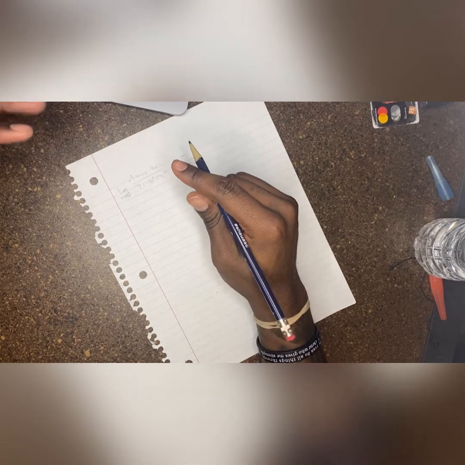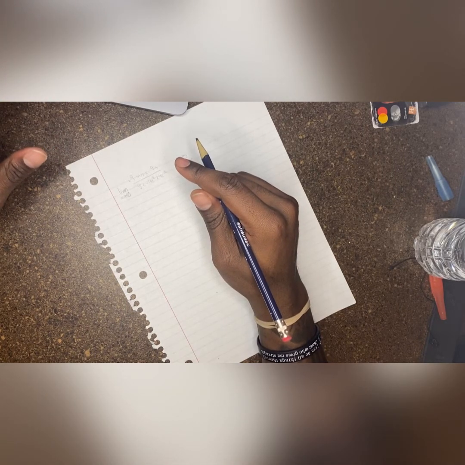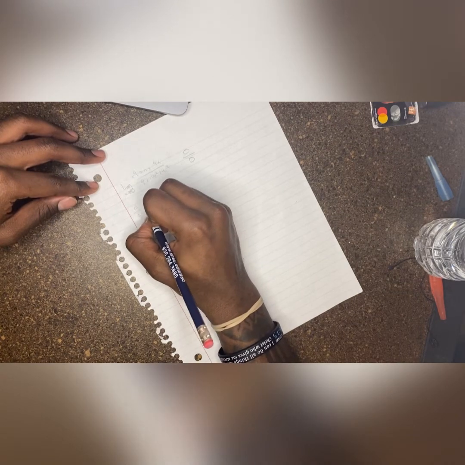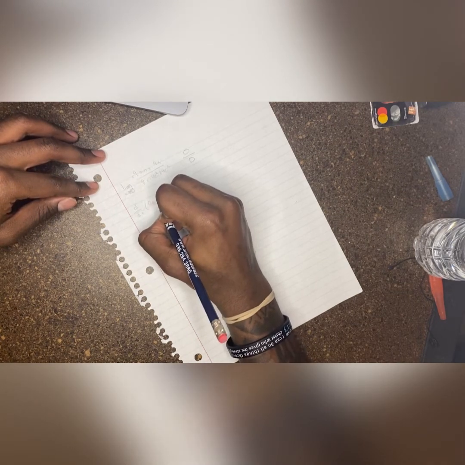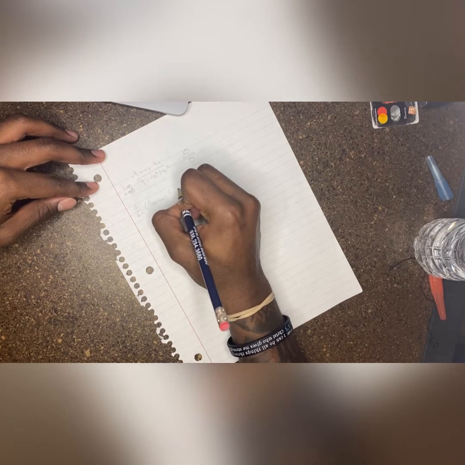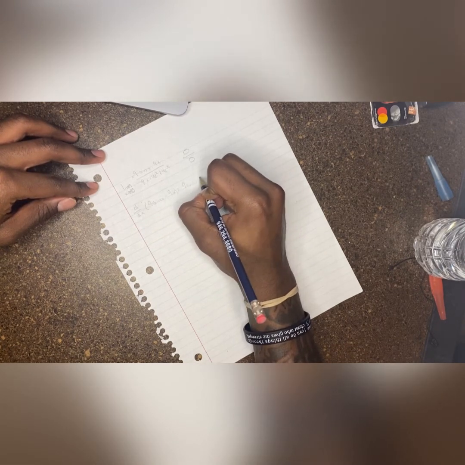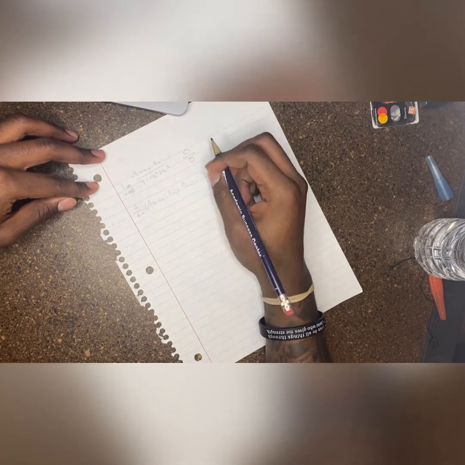Next is to differentiate the numerator and the denominator of the fraction. So we get d over dx of 9 sine x minus 9x equals 9 cosine x minus 9.